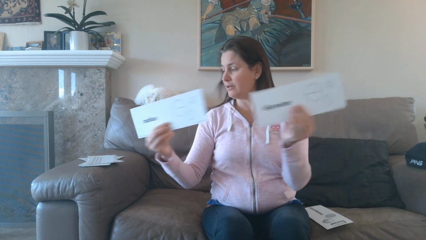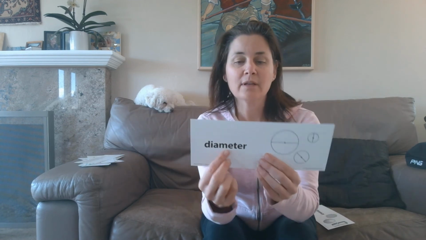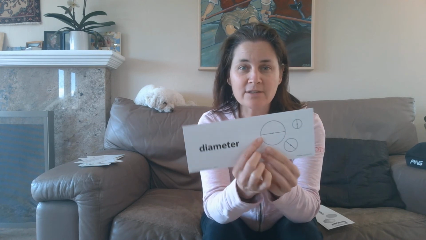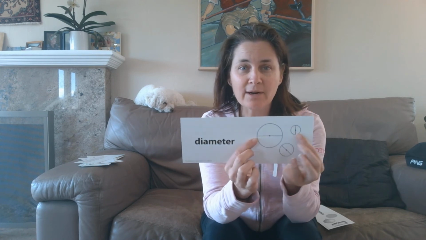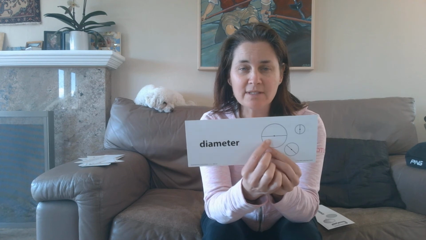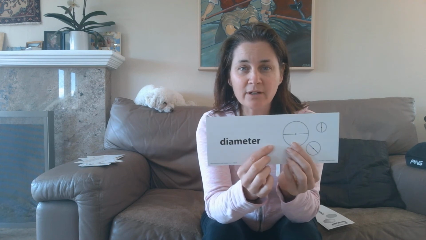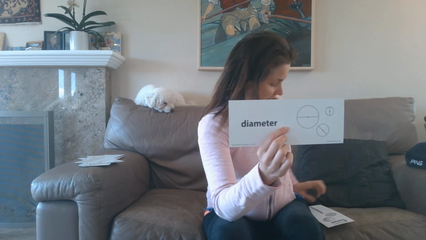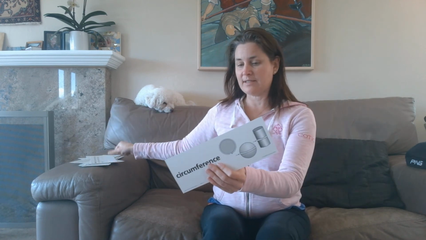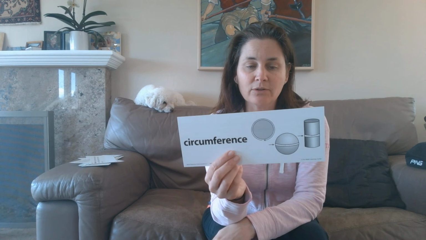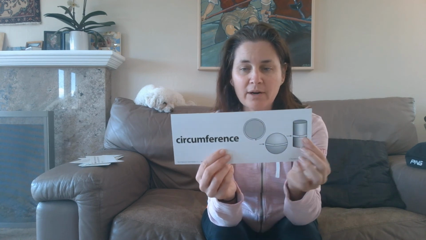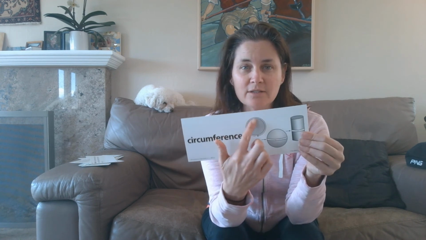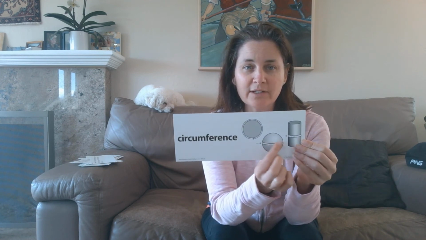And diameter, it goes all the way through the center to the outside. It can be anywhere in the circle, but it has to go through the center. So the diameter is 2 times the radius. There. And finally, the circumference is the distance around a circle, or the widest part of a sphere. So this is what we were talking about here, the circumference of a circle, or the widest part of a sphere.